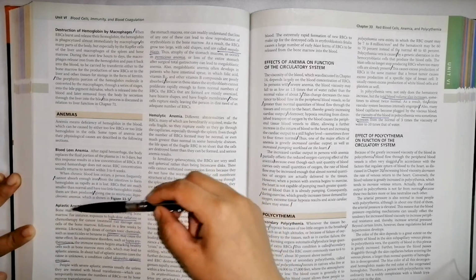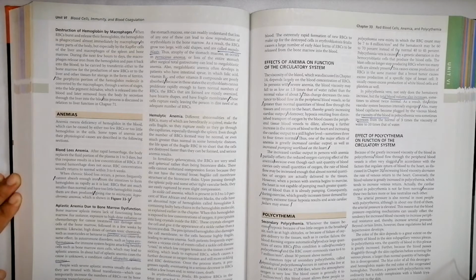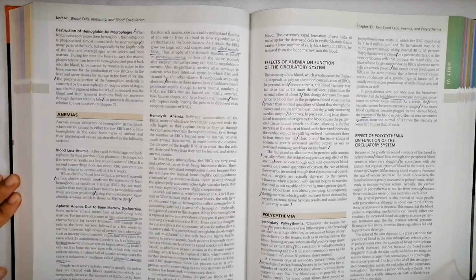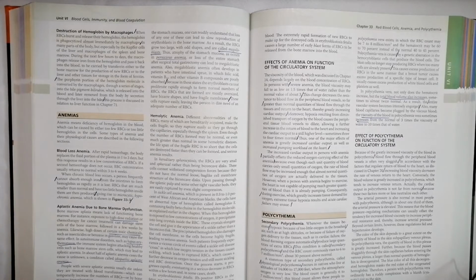Then the second type of anemia is aplastic anemia, which is caused by bone marrow dysfunction, when your bone marrow is not functioning properly or there is a lack of function. What happens? For instance, exposure to high dose radiation, certain toxic chemicals, lupus erythematosus, or idiopathic aplastic anemia.